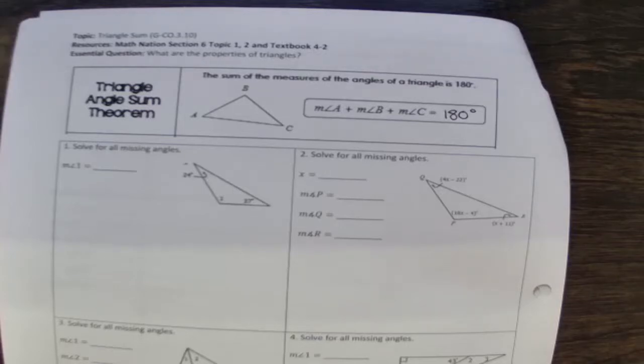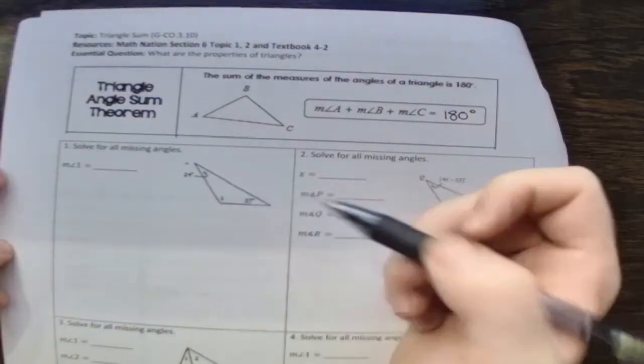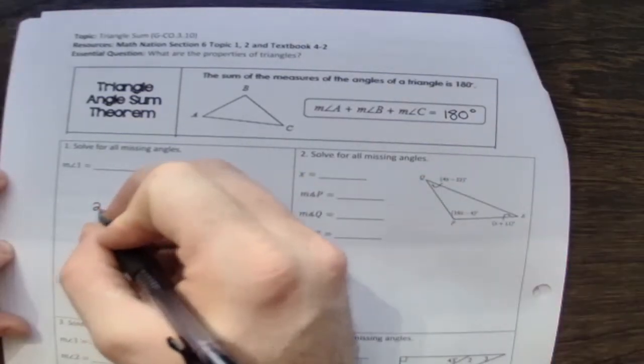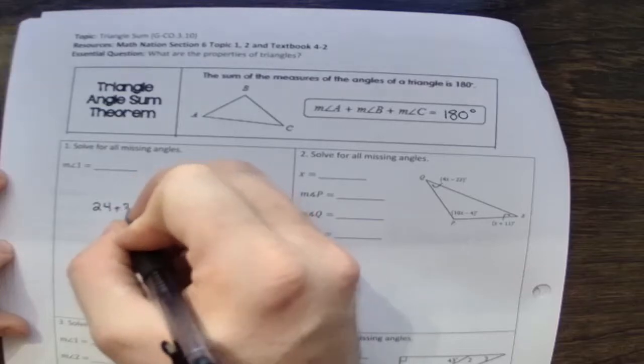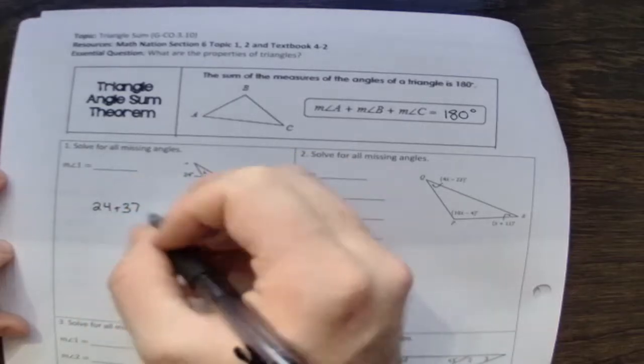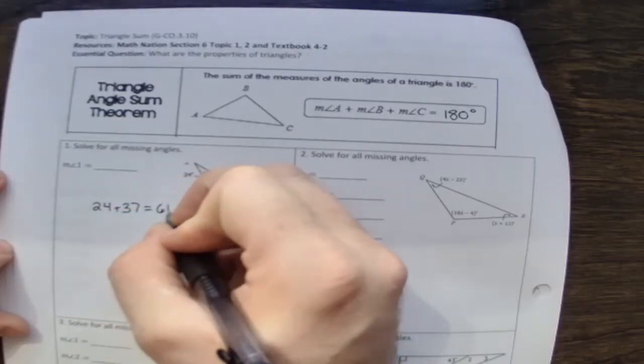So now if I were to look at number 1, the way we would find the missing angle, angle 1, would be to add the ones that we have. We have 24 plus 37. That would equal 61.